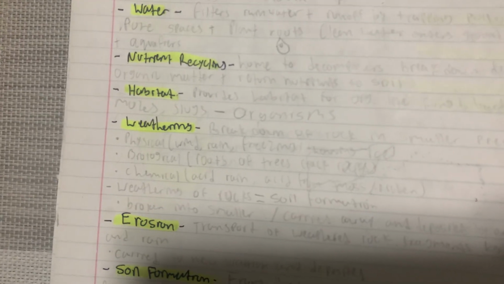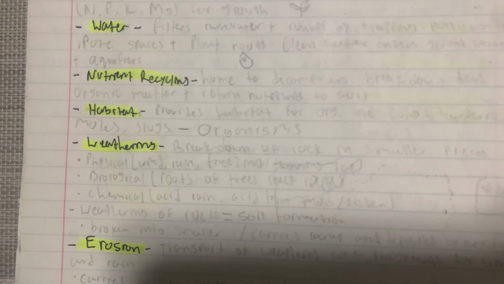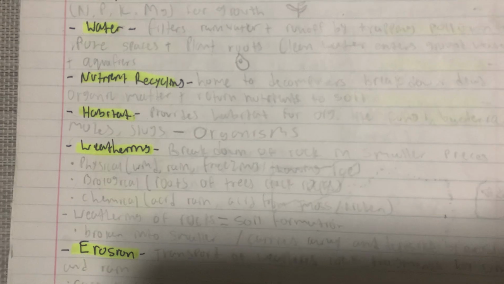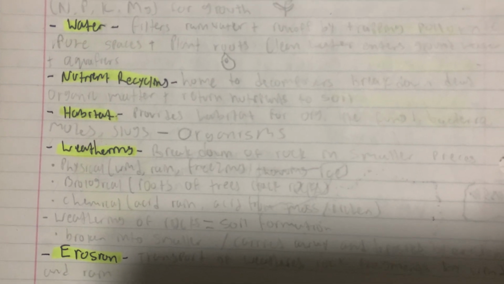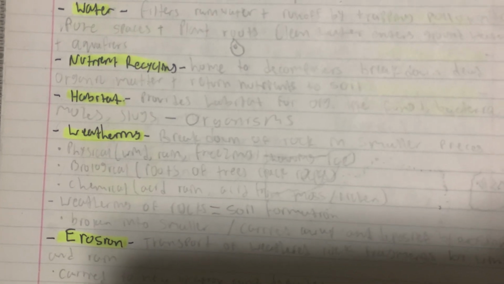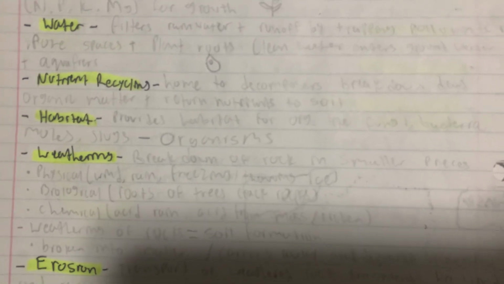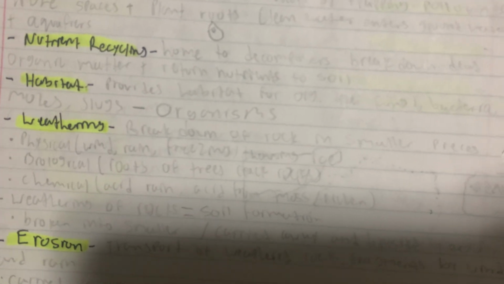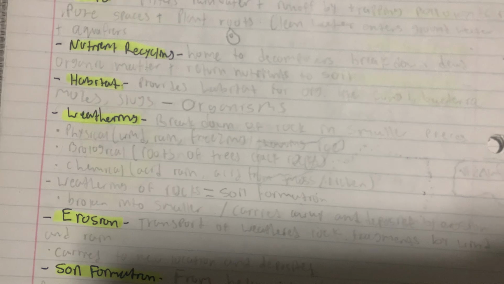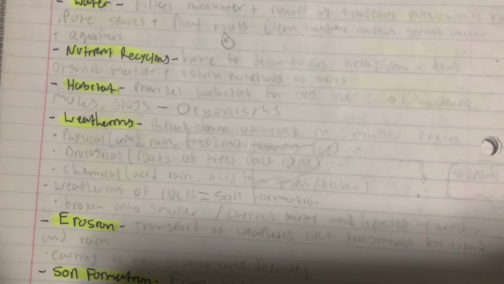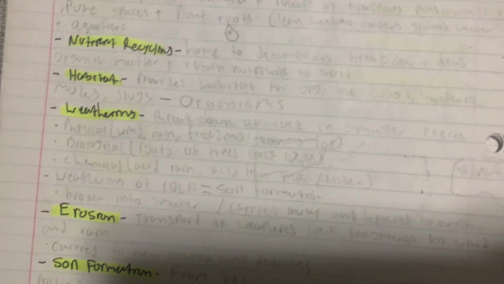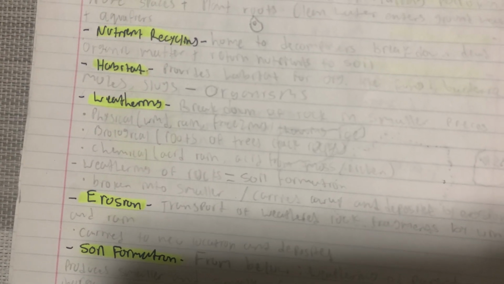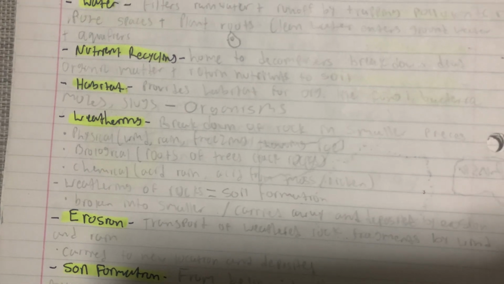And then weathering, which is the breakdown of rock into smaller pieces. There are 3 types. Physical, which is wind, rain, and freezing. Biological, which is roots of trees cracking rocks. And chemical, which is acid rain and acid from moss and lichen. Weathering of rocks leads to soil formation.